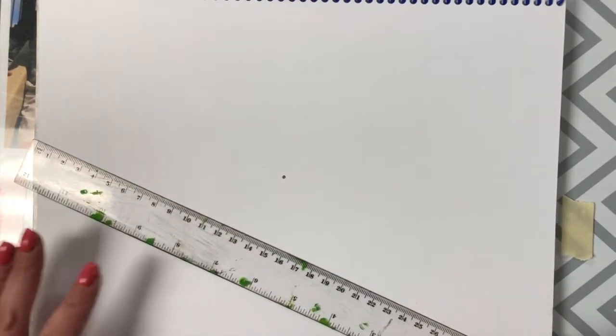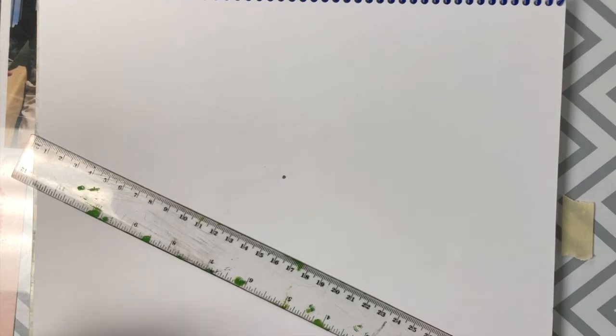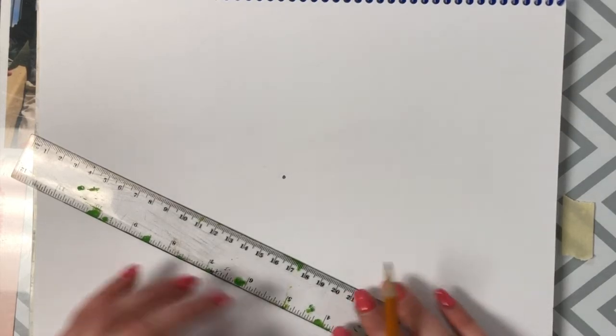So I'm going to draw them. I'm going to put this video on time lapse, and then you're going to pause and draw the same shapes in your sketchbook, if you can.